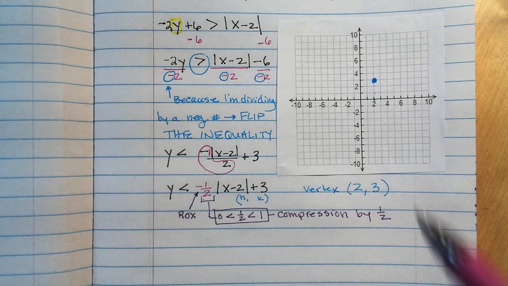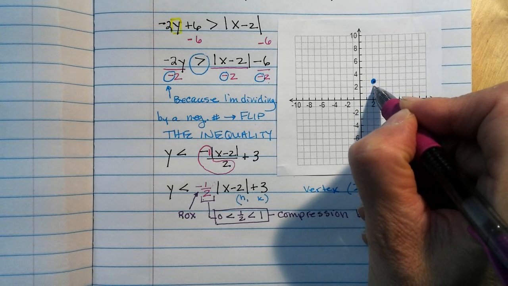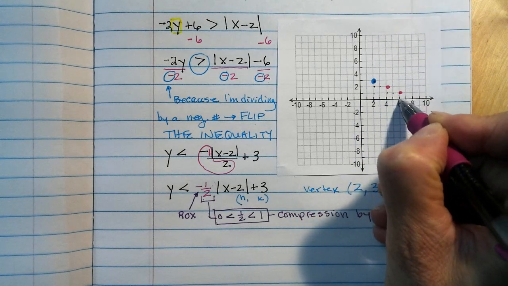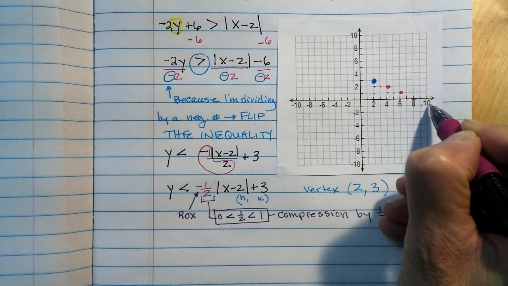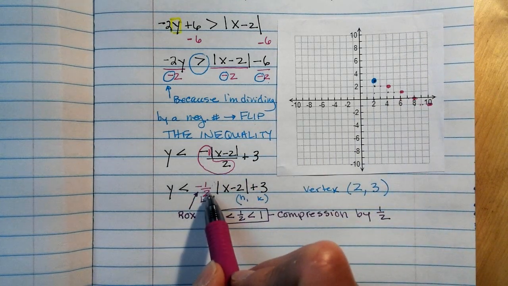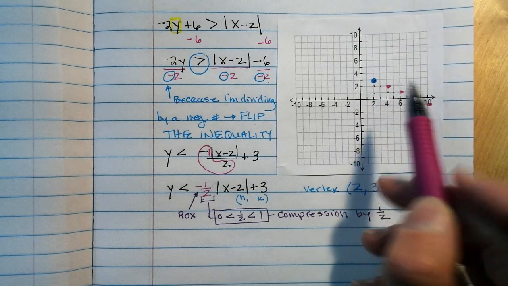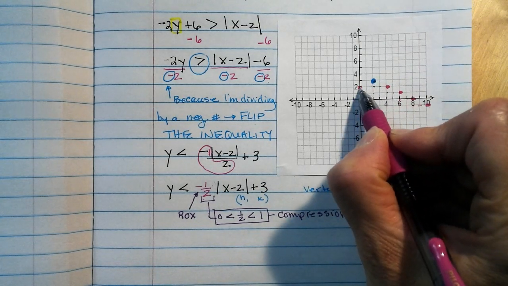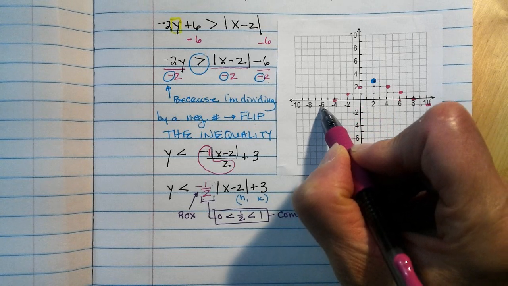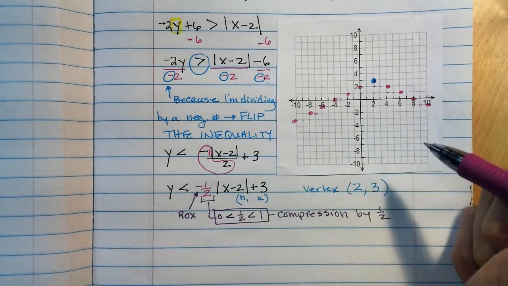So that means that I'm going to start from my vertex, and I'm going to go down 1, right 2, down 1, right 2, down 1, right 2, down 1, right 2. And the same on the other side. I'm going to mirror this. I can use the slope only on the right side. On the left side, I'll have to do the mirror. Down 1, left 2, down 1, left 2, down 1, left 2, and so on. Okay.